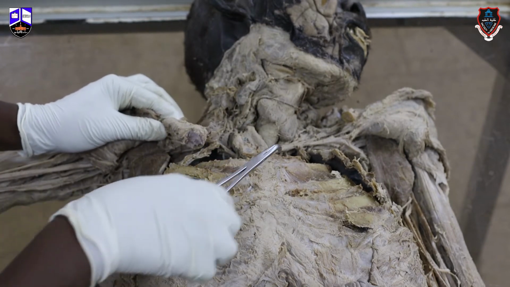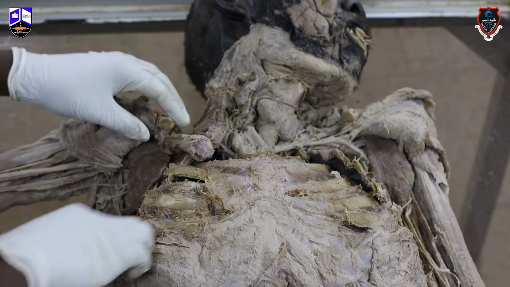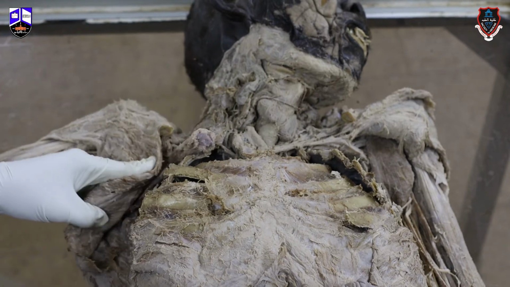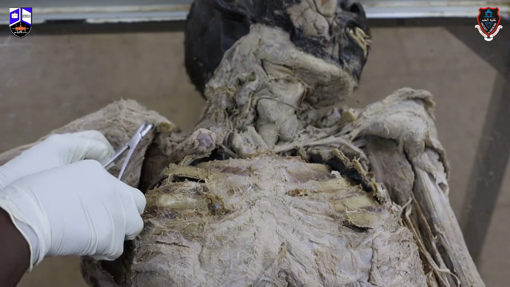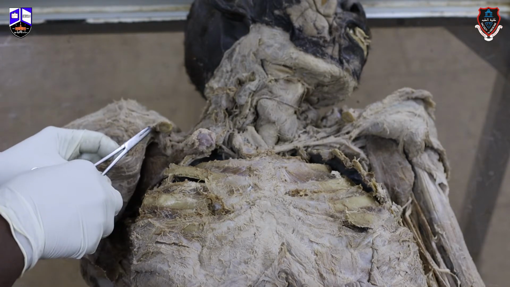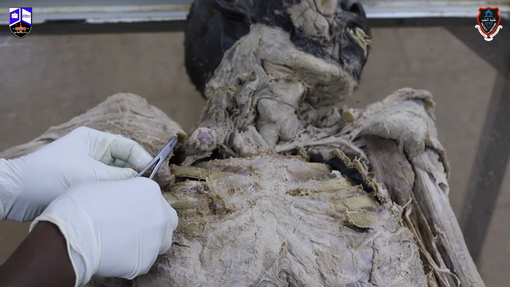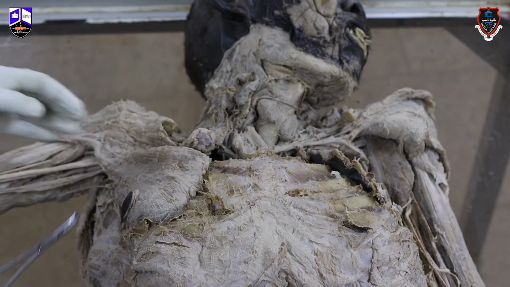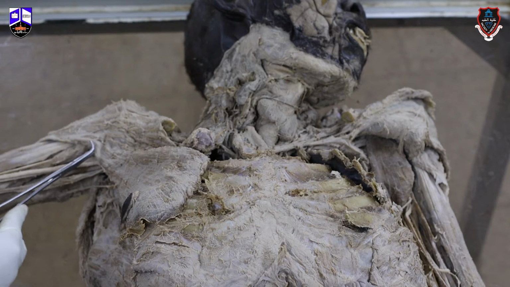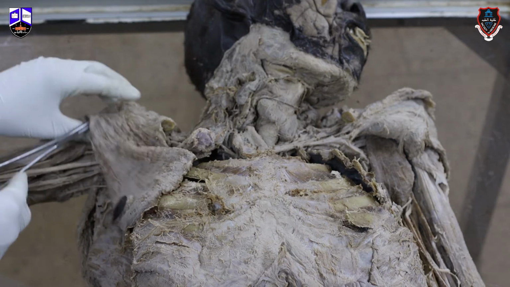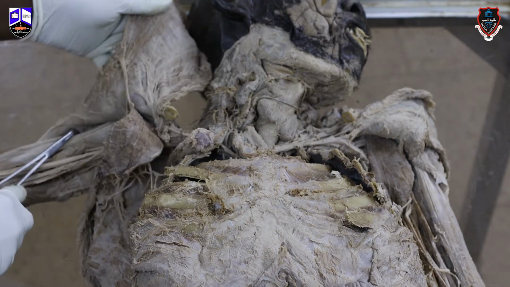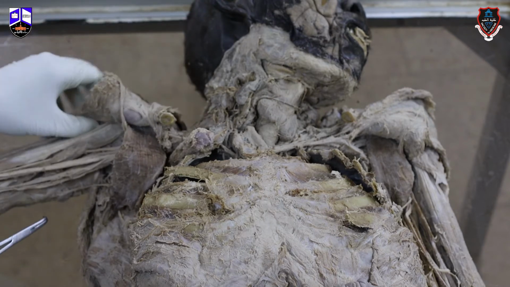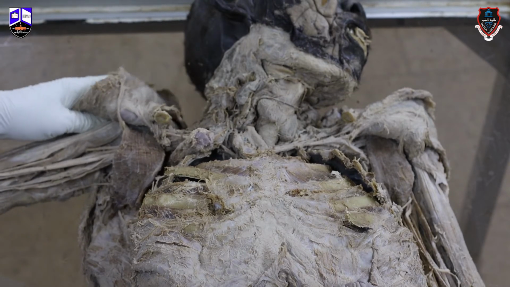So it has a sternocostal head and clavicular head. Here is the clavicular head, and then it goes upward and laterally to be inserted here in the lateral lip of the bicipital groove.